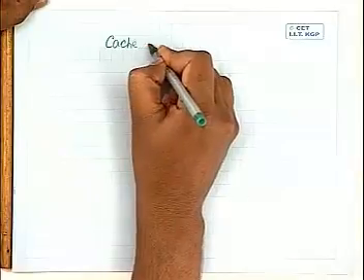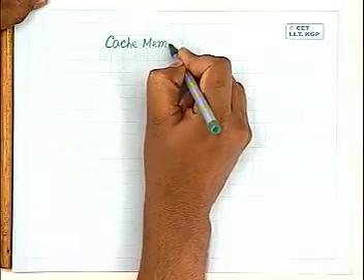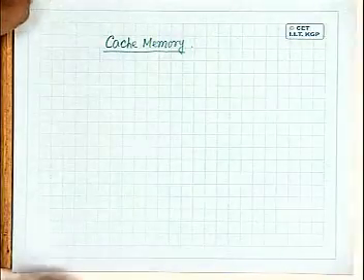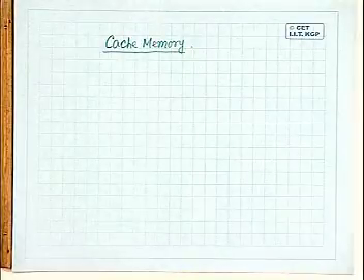Okay. So naturally the question arises that where to put this page map table or segmentation table, whatever it is, so that the access is faster. Okay. So the typical choice is you put the page map table or the segment table in what is called cache memory. Okay. And we know that cache memory is much faster than main memory.